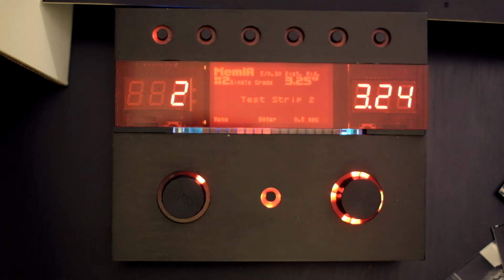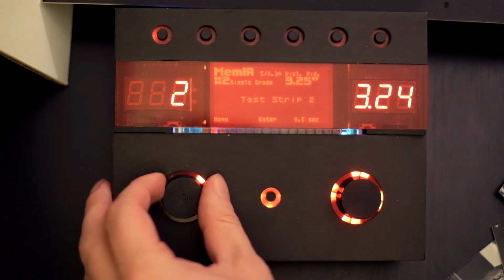Let's go to the main menu. So in short, you now have 3 different test strip modes. 2 of them you can reach from the menu, you can set them up as you like. The third one you reach after making a test strip, and it's the refine menu.